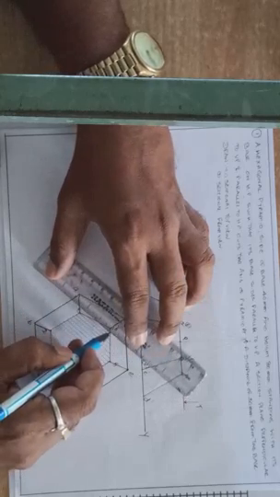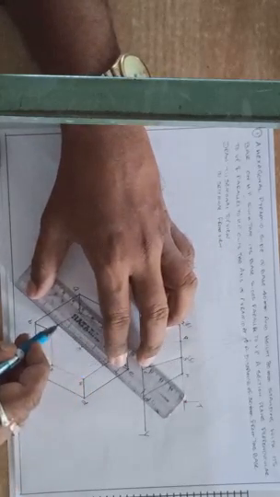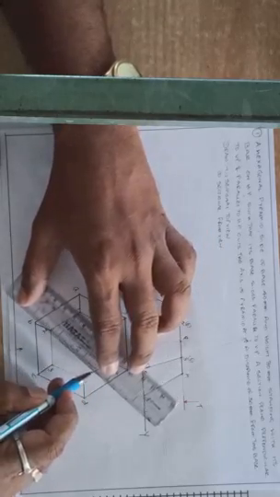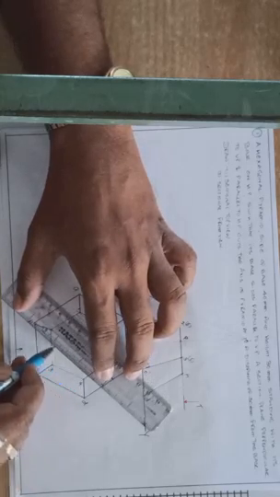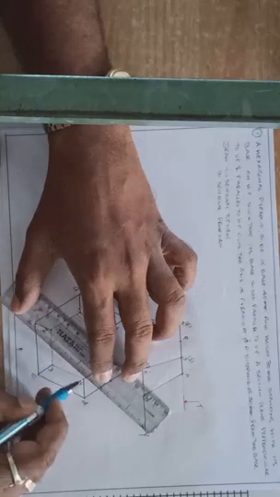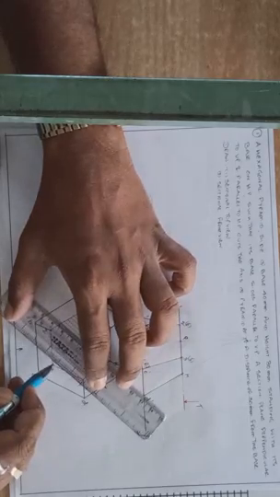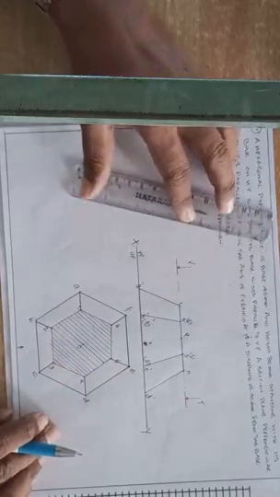If you are using a drafter, you have to draw all these lines using the drafter only. But here I am not using a drafter, I am drawing these hatched lines using a scale. All these lines should be thin, not too thin, a little thin compared to the thickness of the edge. That is the section portion.